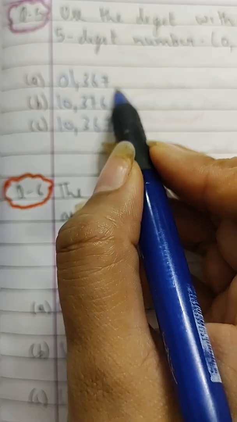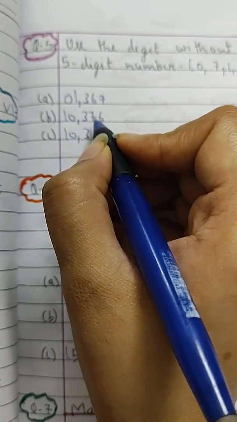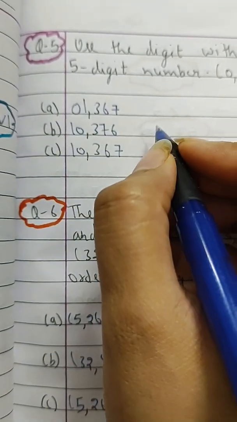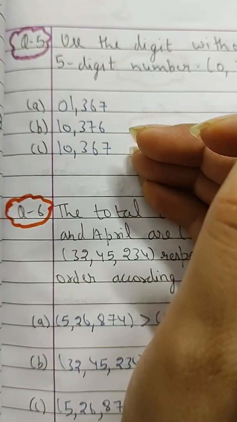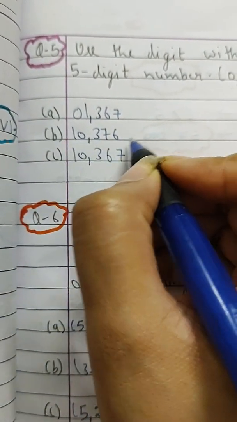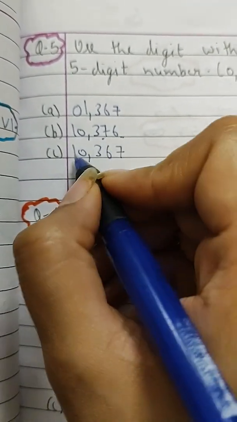Then it would be one less than the number there. So here we always have to write the smallest number other than 0 first, then 0, and then the remaining numbers in increasing order. So here we have 10376, but 7 is greater than 6, so we have to write it back.